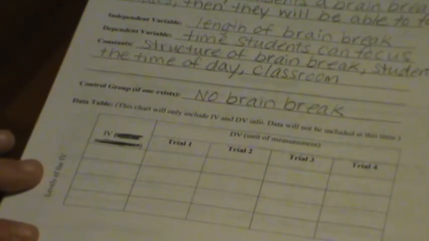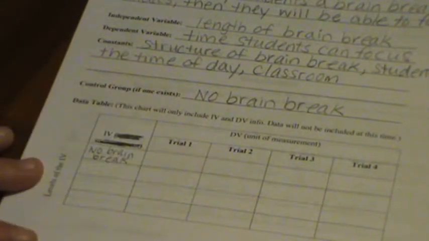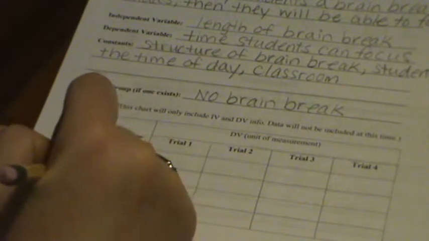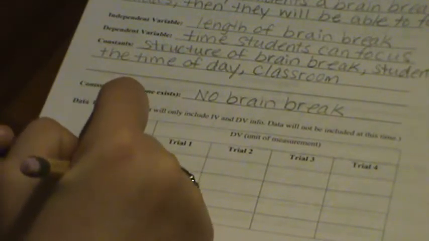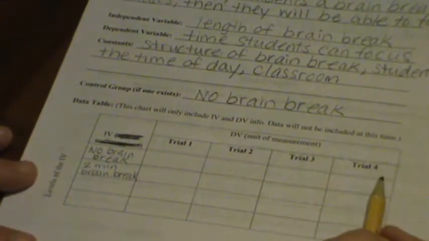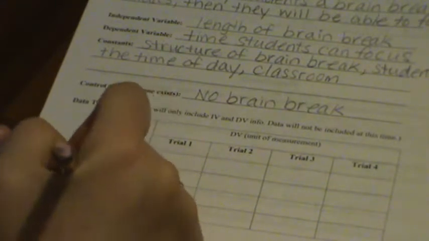So my independent variables: I'm going to have no brain break, I'm going to have a 2-minute brain break. My handwriting's getting a little messy, but it's okay because this is just my workbook. And then a 5-minute brain break.